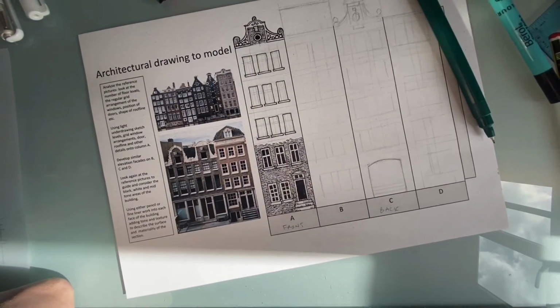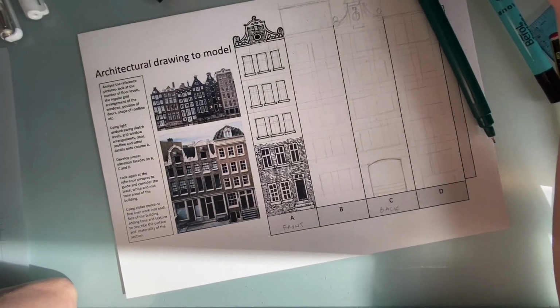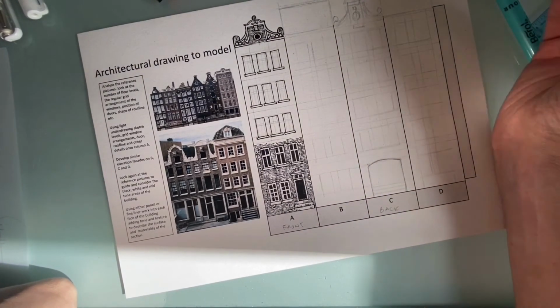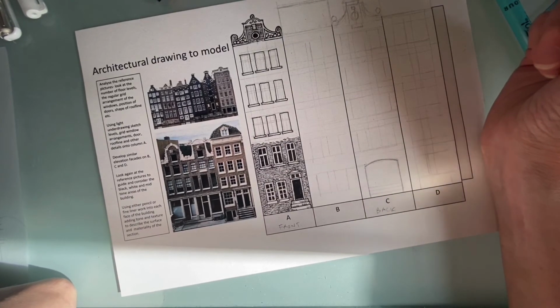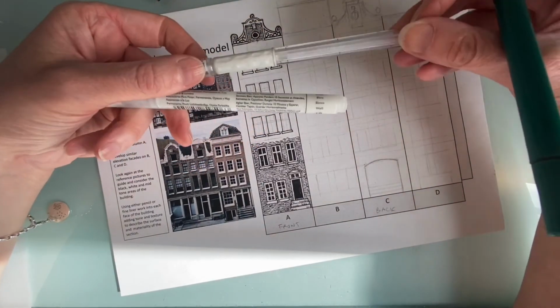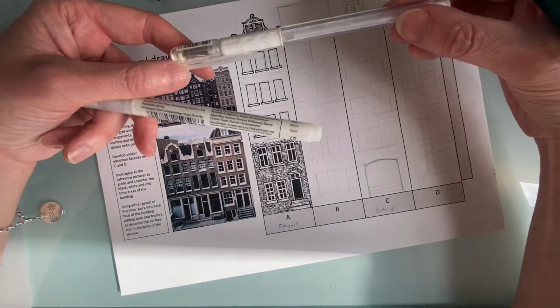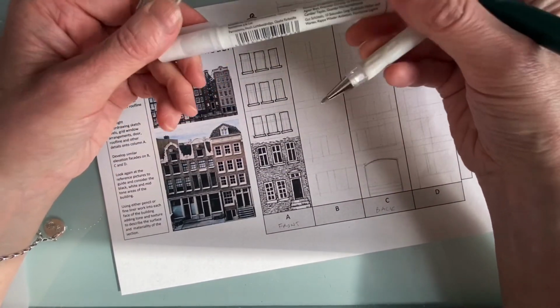So as you're drawing, you might come across problems or something goes wrong, and what I don't want you to do is scrap your work. You need to speak to your teacher and check in, and we'll look at how to incorporate it into your design or use a way of correcting something. There are white pens that are quite good. This one's a gel pen and this one's a paint pen. There's lots of different kinds of these.